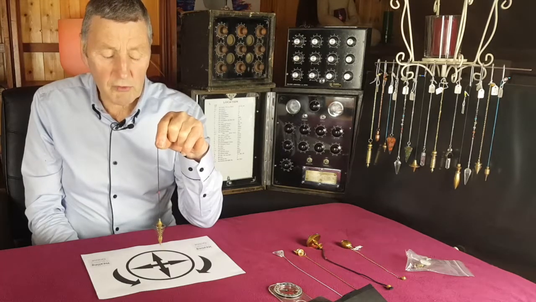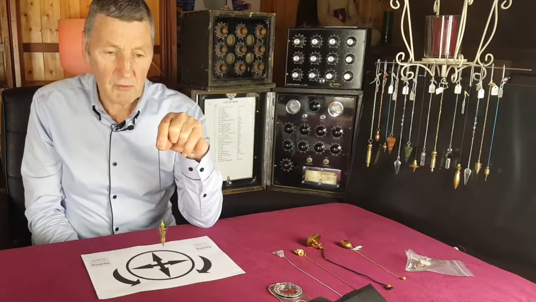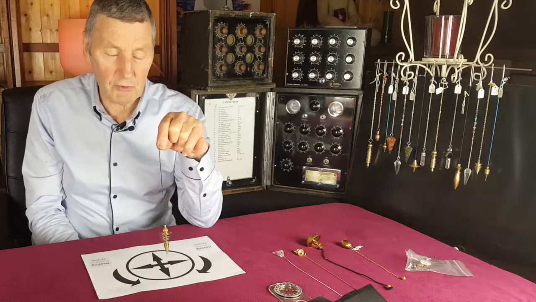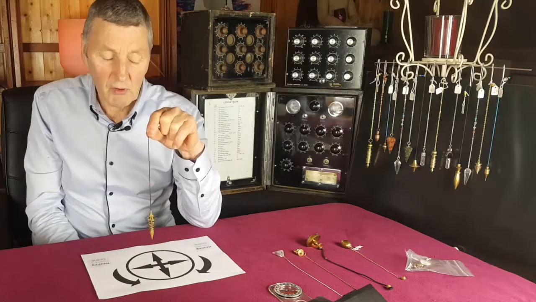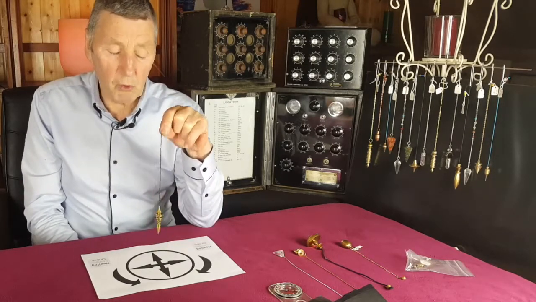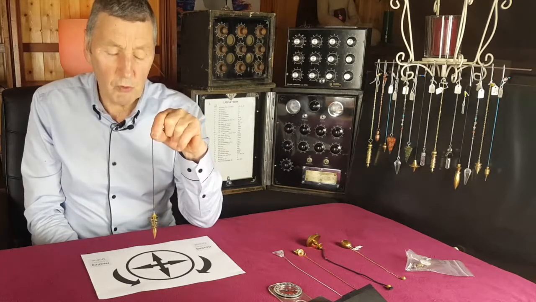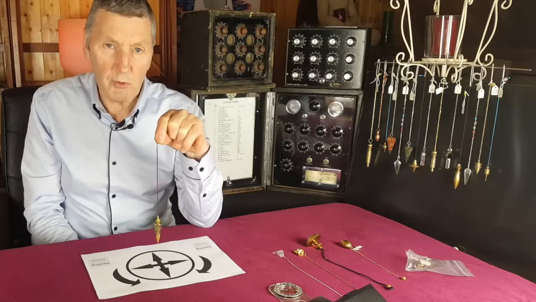It's like you almost know what it's going to do before it starts moving. It's like you almost know it's going to show me a yes. And after a while you can follow your own feelings on what it's going to do. But the more you practice with the pendulum, the better you will become.